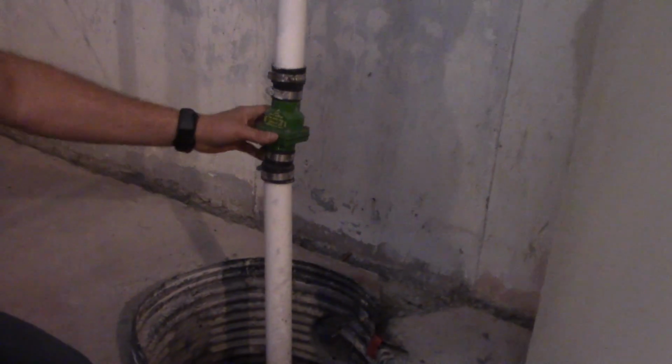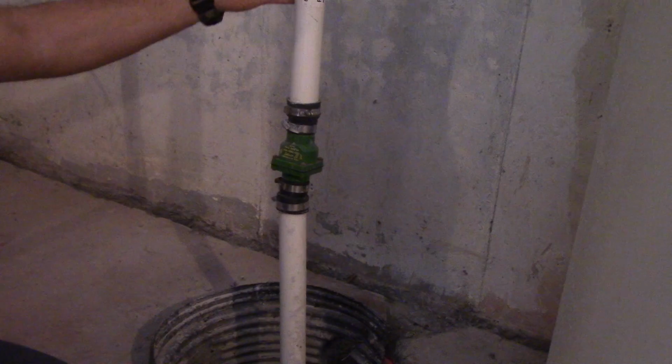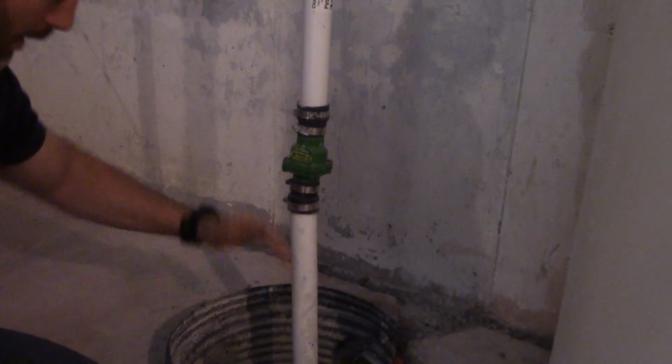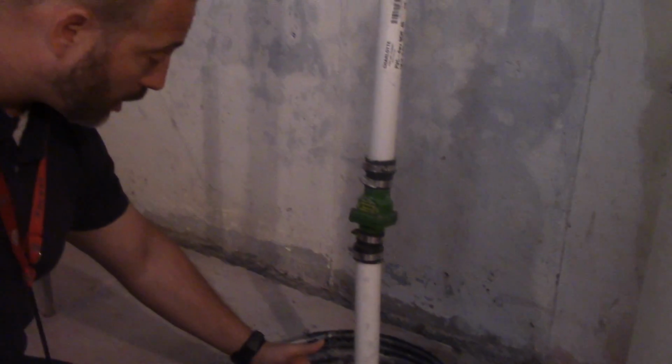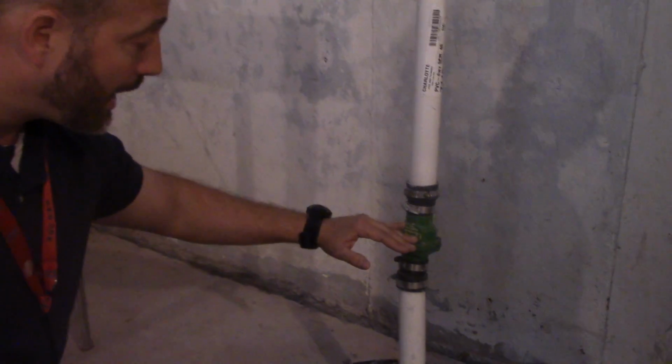Now, we're going to notice that we have PVC pipe. We actually have a check valve, so water is going to flow up. So we don't have water. Once the pump turns off, water's not going to come all the way back down. It's going to stop in this location.